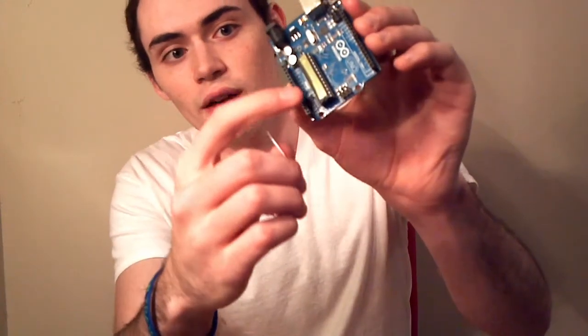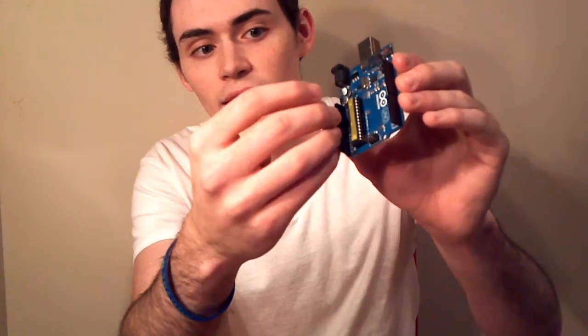Important to note about the Arduino is that the circumference is lined with these pins, which actually create the connection to the input and output devices that I was mentioning earlier. Another important note is that the Arduino has no operating system and only runs the code that you put on it.